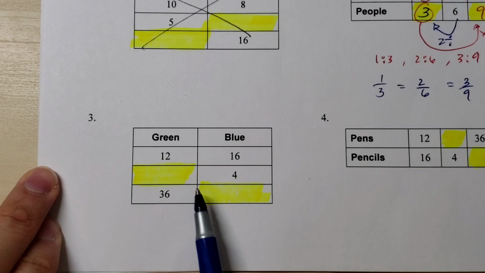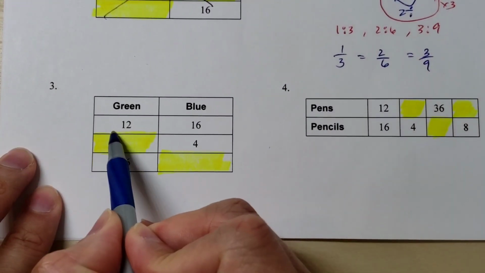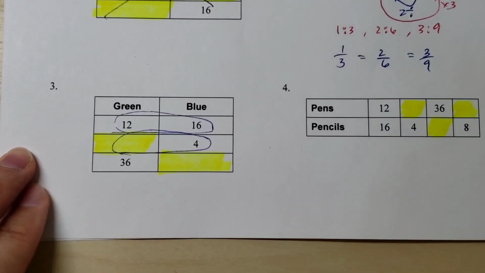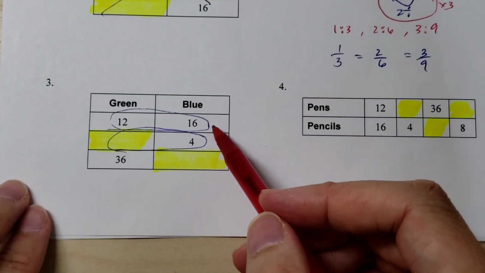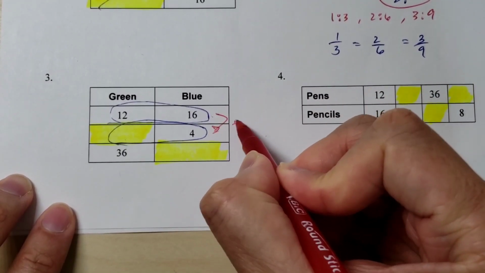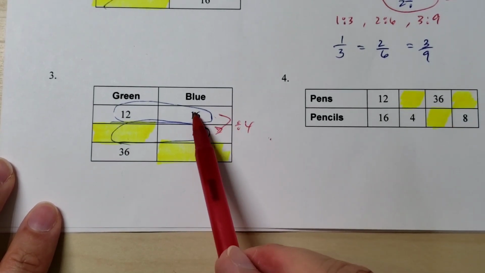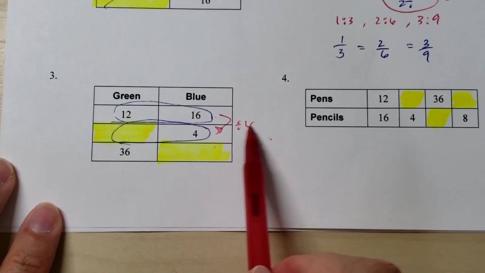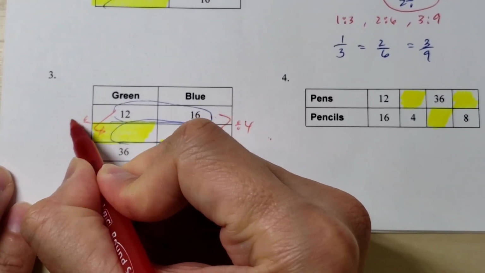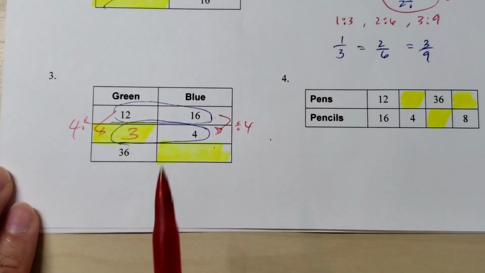How about this number 3? So for number 3, so think about it. So this would be your ratio, 12 to 16. And this is also another ratio, which is blank to 4. So think about what happened to 16. It becomes a 4. And you're absolutely right. We're dividing by 4. 16 divided by 4 is 4. Or you can say 16 divided by, 4 times 4 is 16 as well. So if we're dividing by 4, we need to divide by 4 for 12. So 12 divided by 4 gives us 3. So that is a 3.